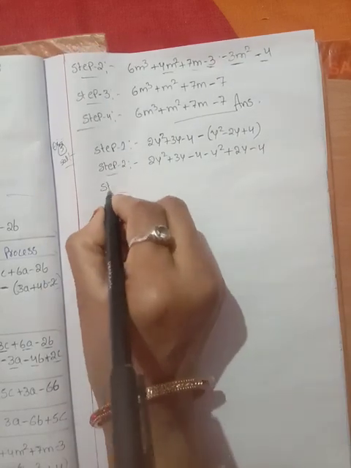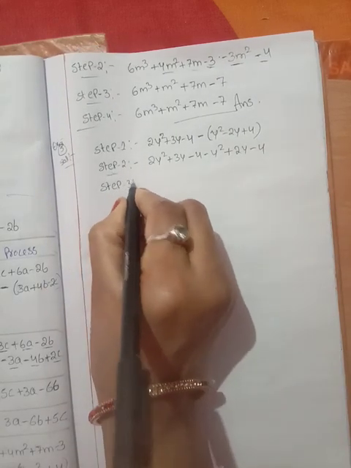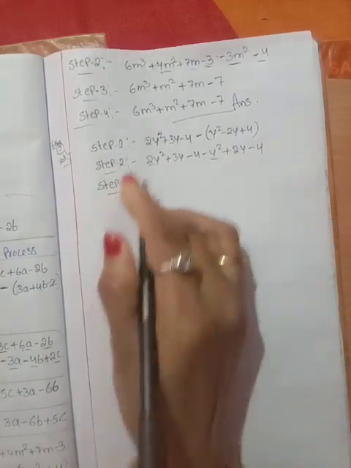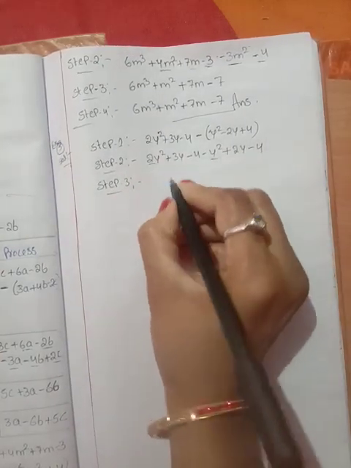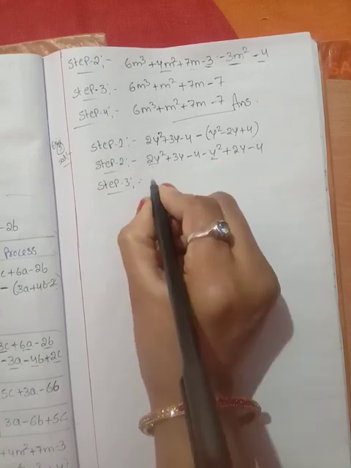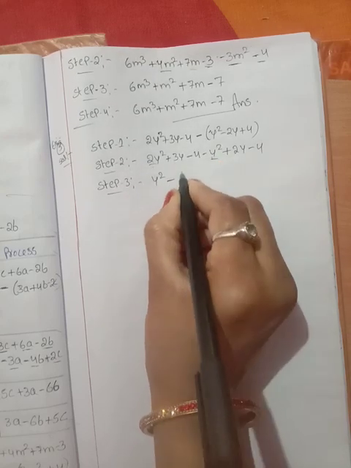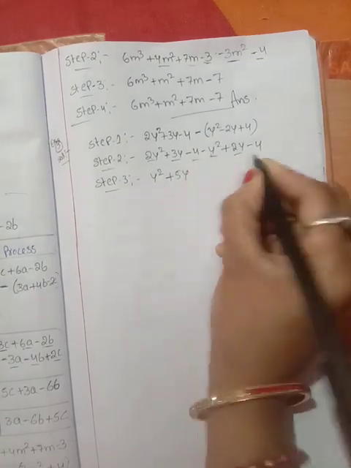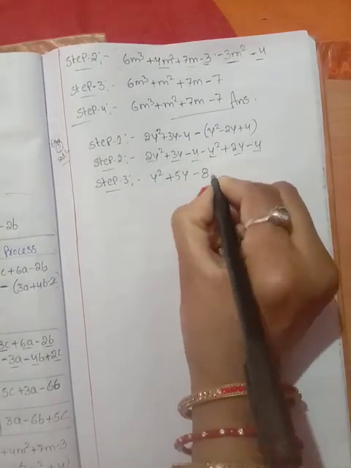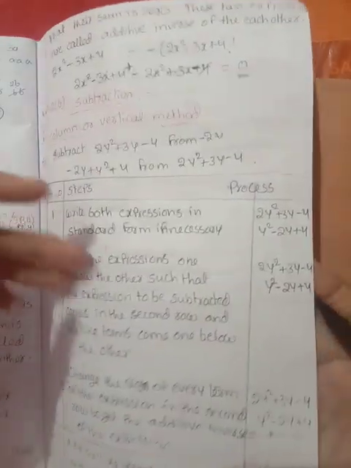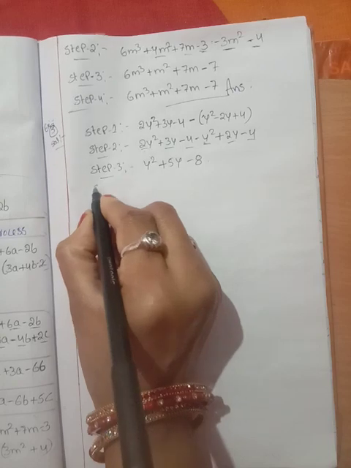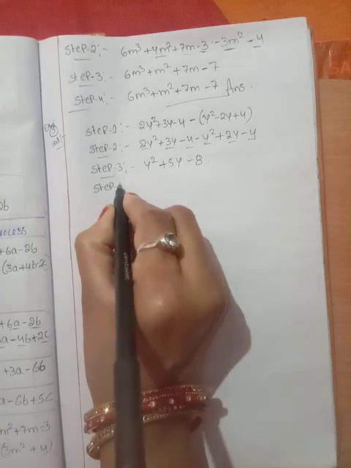Next is step 3. Here also group the like terms and subtract only. 2y square minus y square is y square. Next, 3y plus 2y is 5y. Minus 4 minus 4 is minus 8. You can understand it neatly. This is also in standard form. Next is step 4 only.